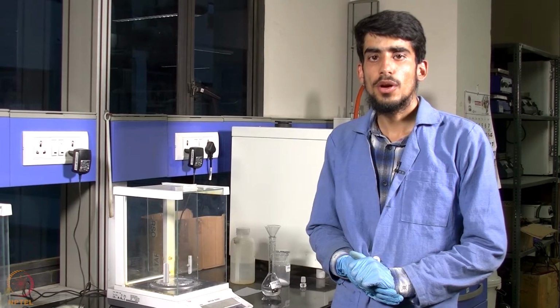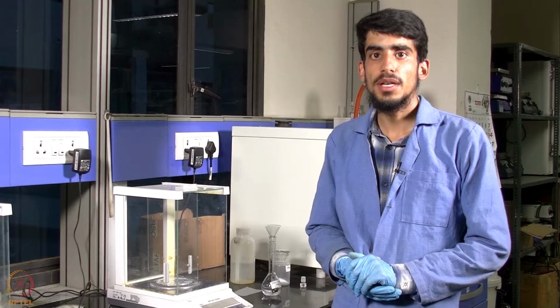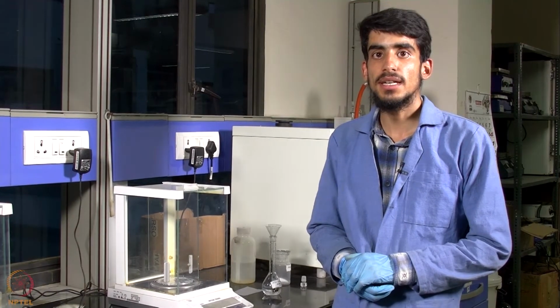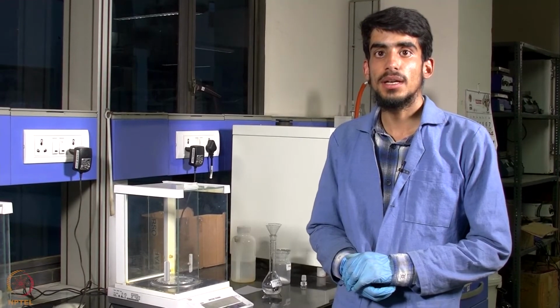To prepare 0.1 normal oxalic acid, we will need to weigh 0.63 gram of oxalic acid dihydrate and then dissolve it in 100 milliliter of water.